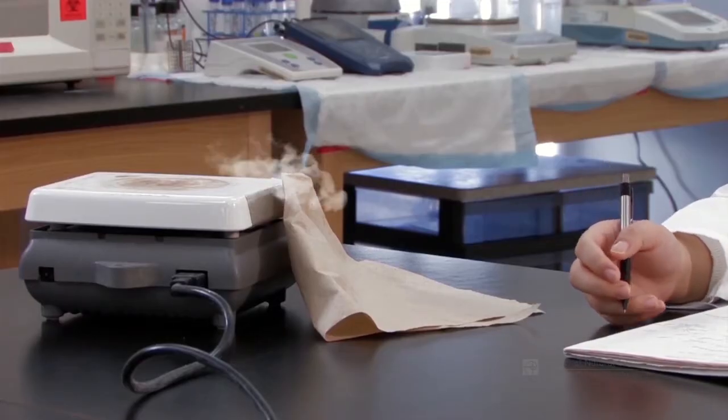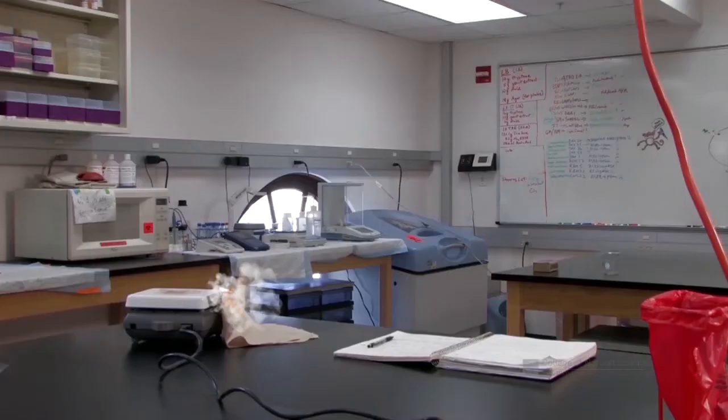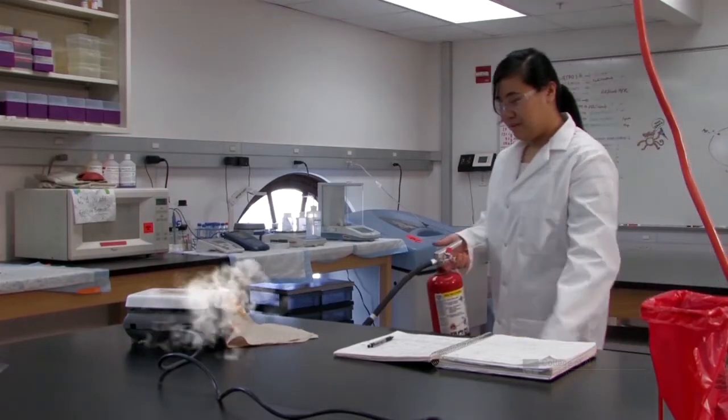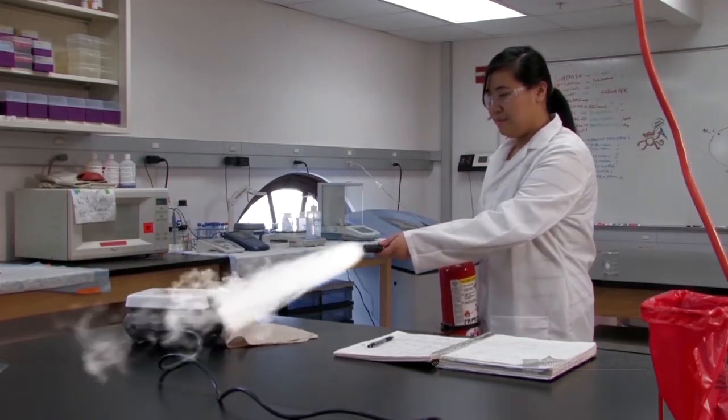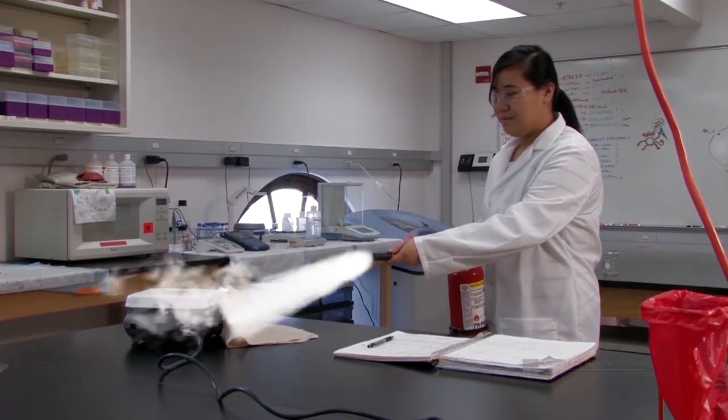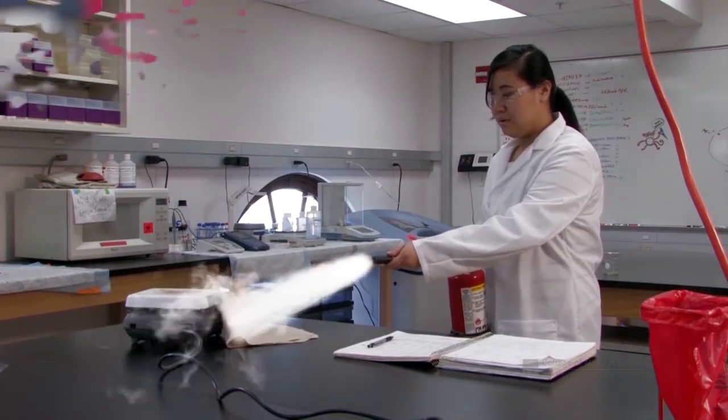Contain the incident. If you've determined that the fire can be safely put out with a fire extinguisher and you've received the appropriate training in handling a fire extinguisher, then you may attempt to do so. Remember to keep a clear escape path in the event that the fire becomes uncontrollable.